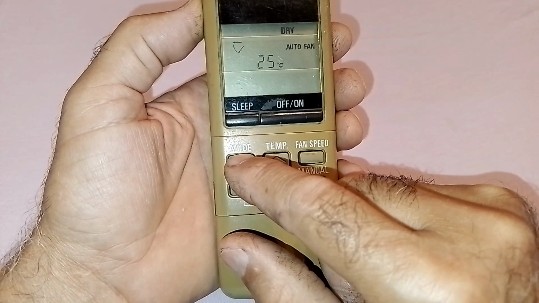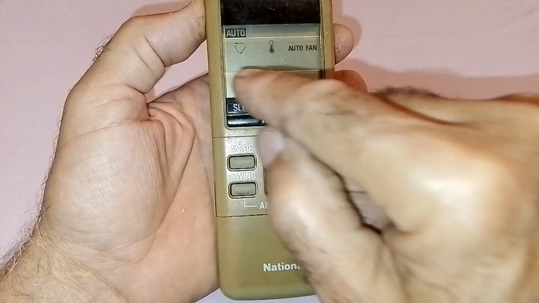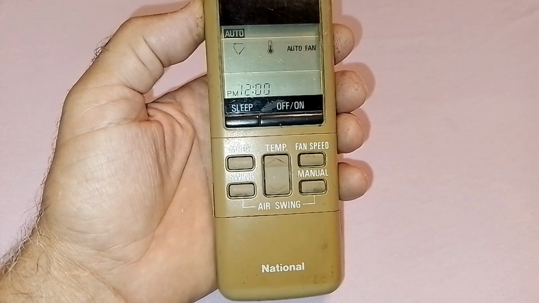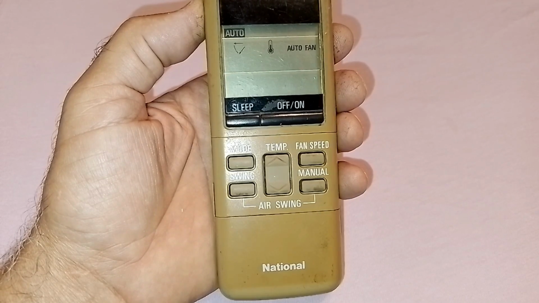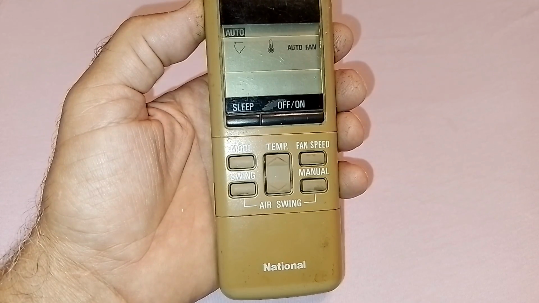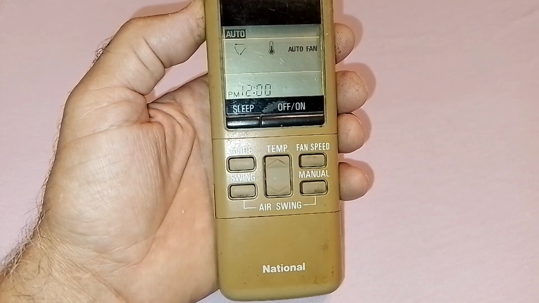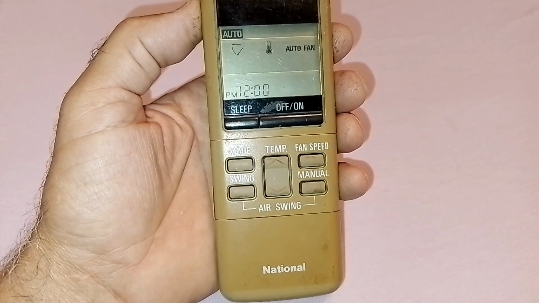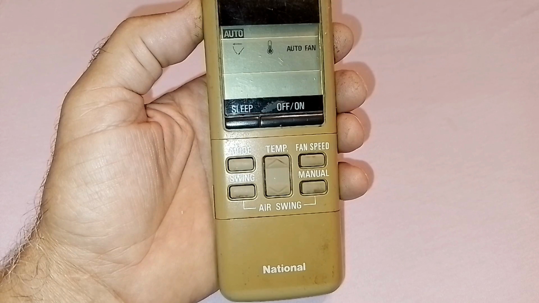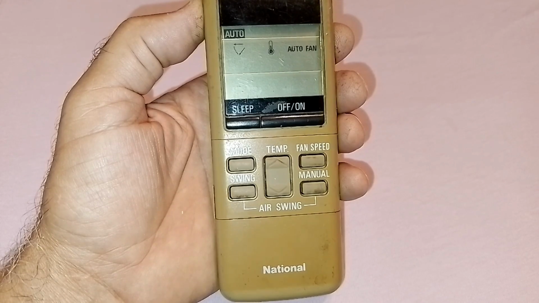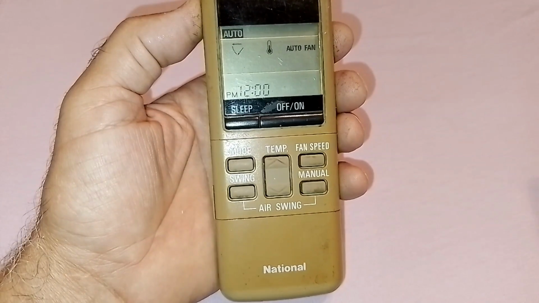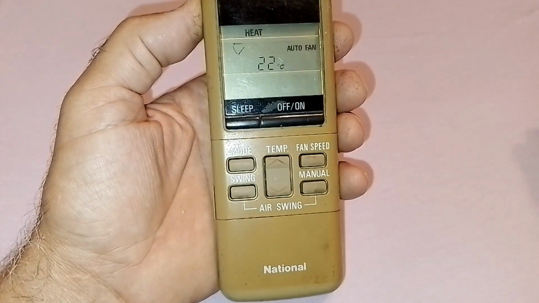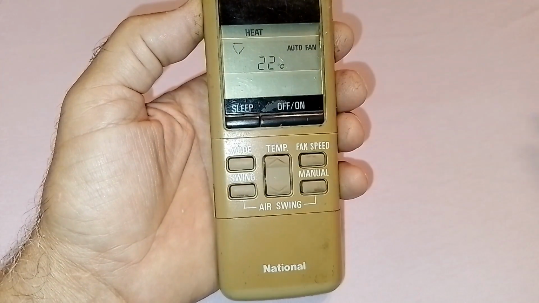When we press the mode button again, the word auto appears on the screen. This is auto mode. In this mode, the air conditioner always tries to keep the temperature in the house around 24 degrees Celsius. When the temperature is above 24 degrees Celsius, the air conditioner works in cooling mode, and when it's below, it works in heating mode. We press the mode button again and the word heat appears on the screen.